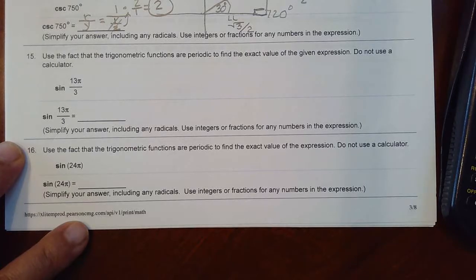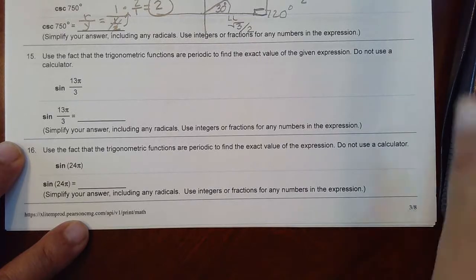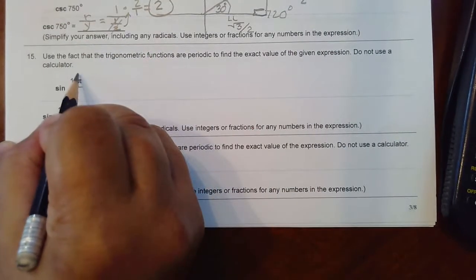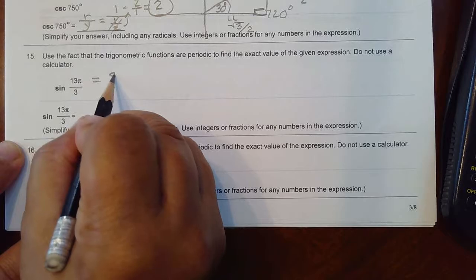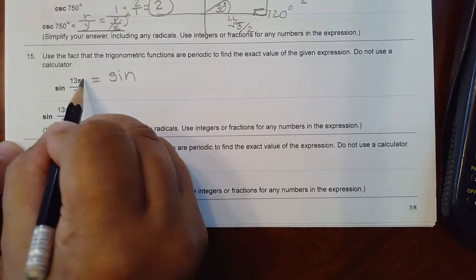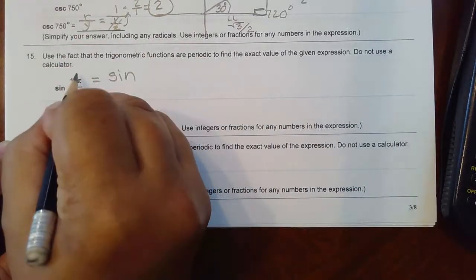Okay, so this time, now it's up to you if you want to leave it like this. You can leave it like this if you're okay counting in thirds. If you're happier doing it in degrees, you could also do that. So let's see, if we did do it in degrees, it would be 13 times 180 divided by 3.